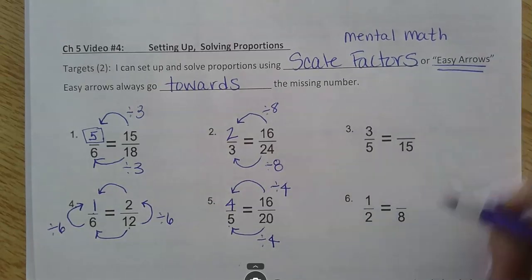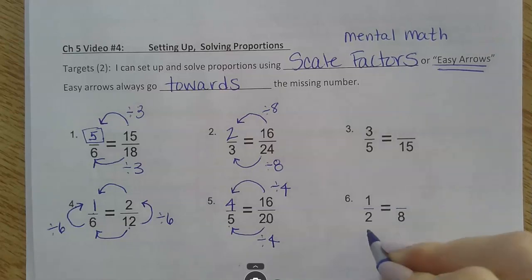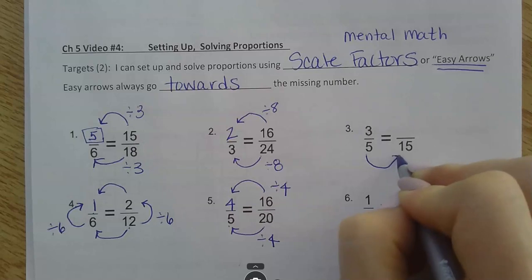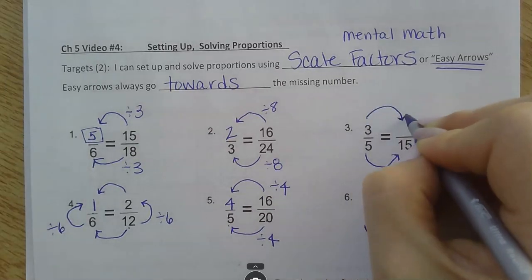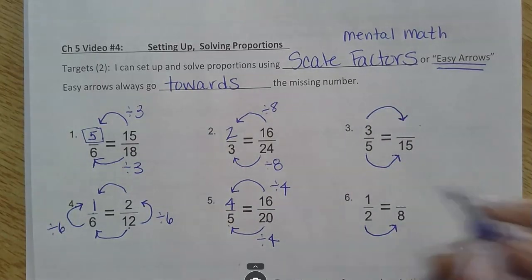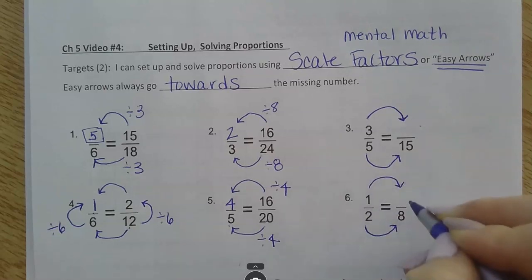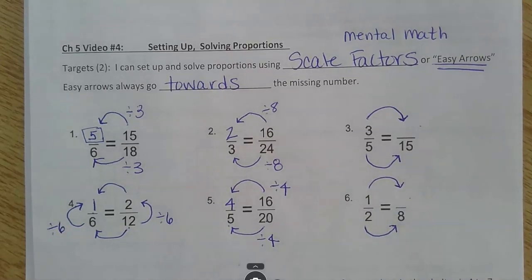I want you to try number 3 and number 6. Look for easy arrows. Okay? Draw your arrows towards the missing number. So if I'm going this way, use that same arrow on top to find the missing number. Use this same arrow on top to find this missing number. Pause and do those quick.